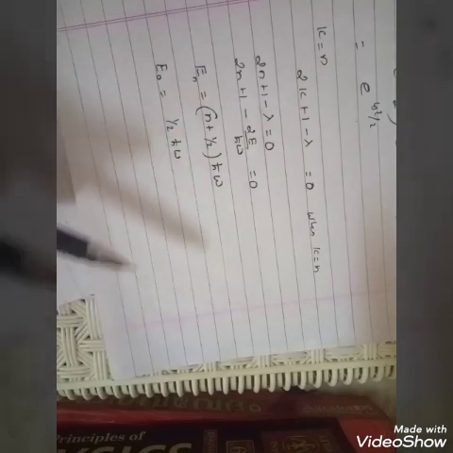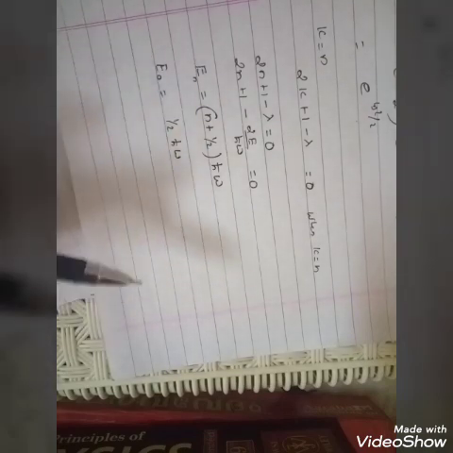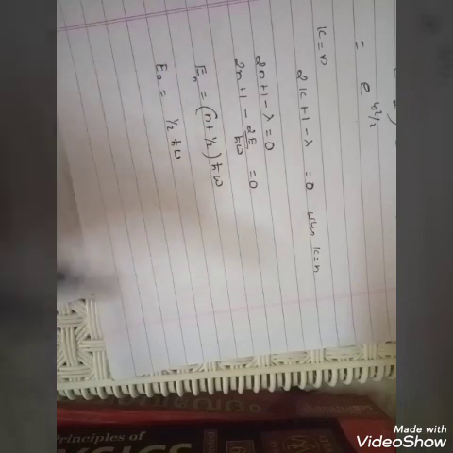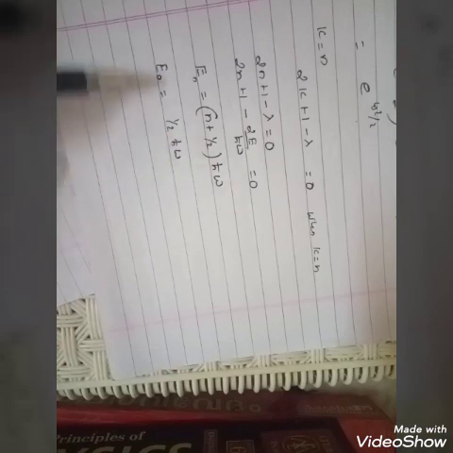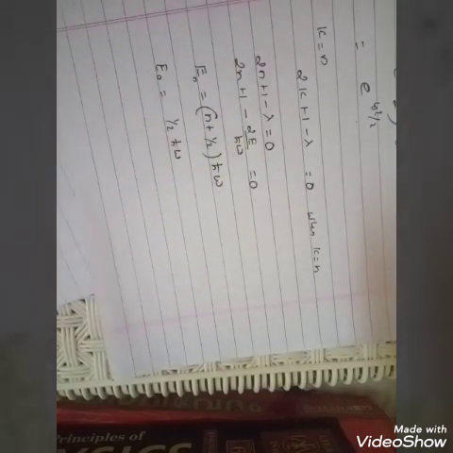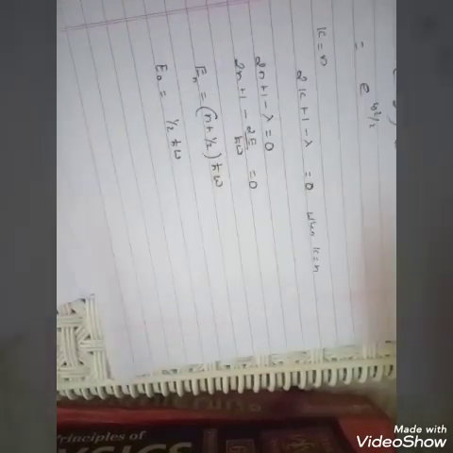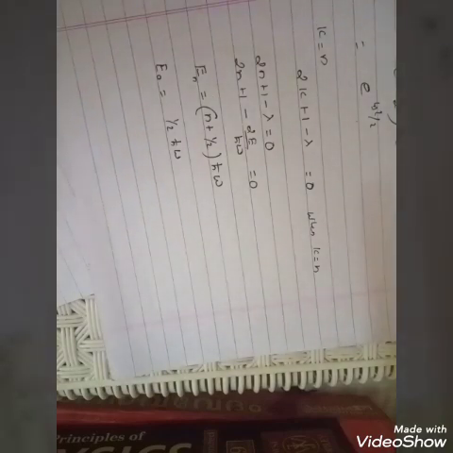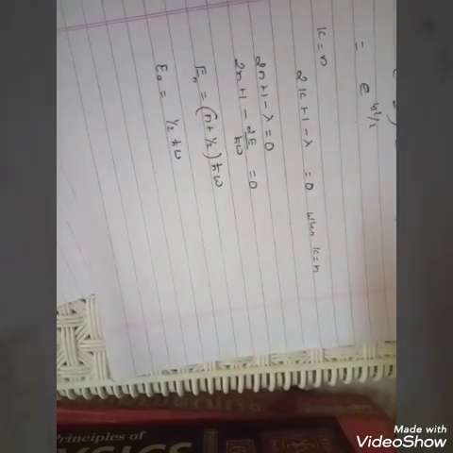This is also an after effect of the uncertainty principle, because if E0 is 0, it means that you can calculate the position and momentum simultaneously with accuracy, which is not acceptable in quantum mechanics. So you're saying that even if your harmonic oscillator is in its ground state, it has got an energy, unlike the classical mechanical prediction.